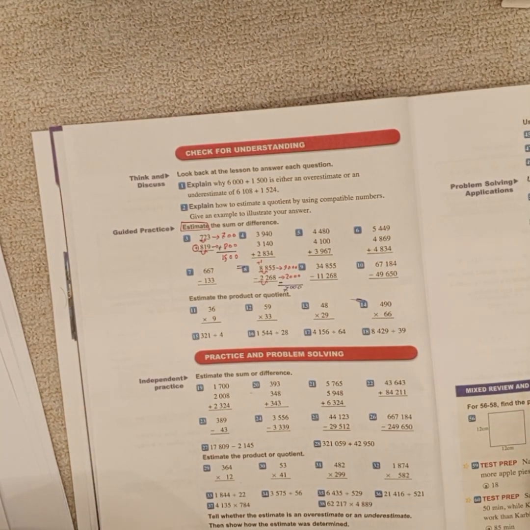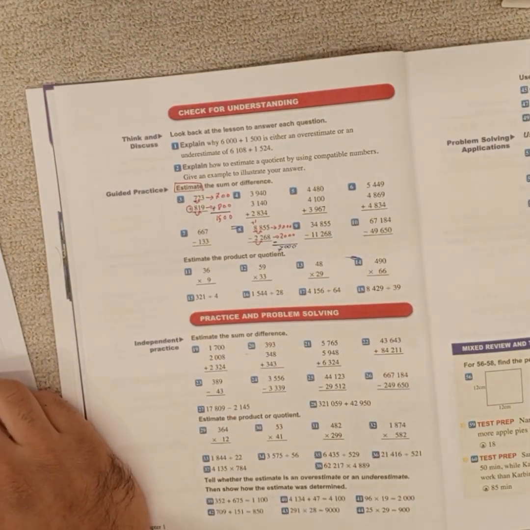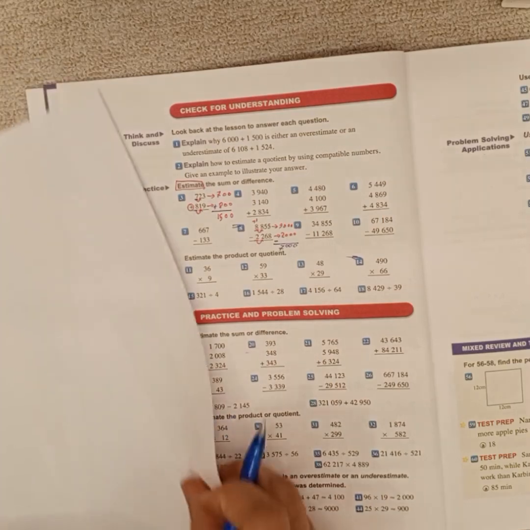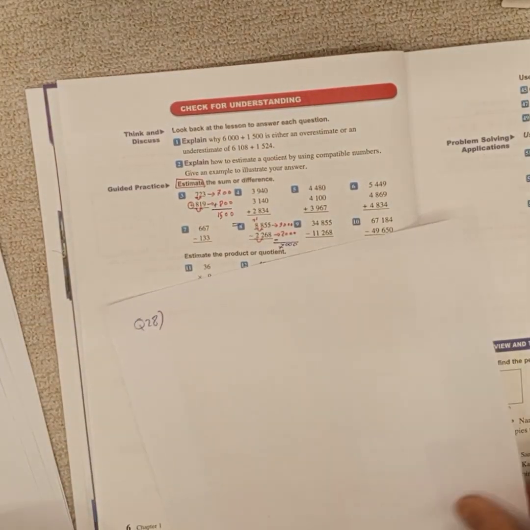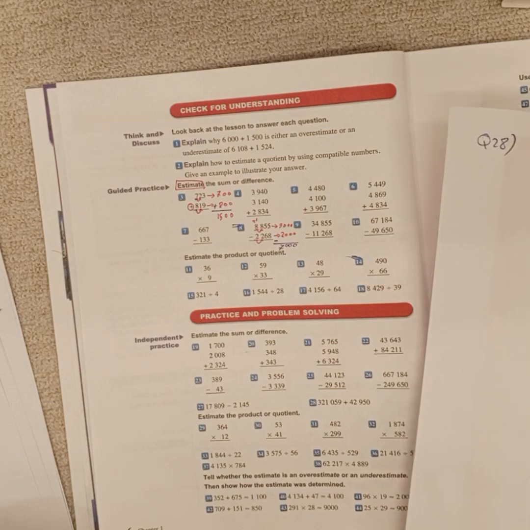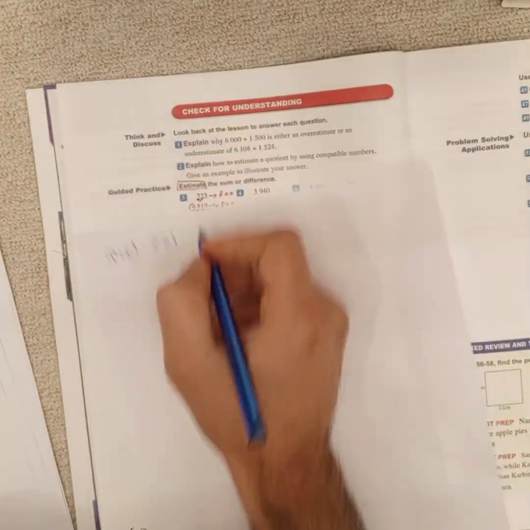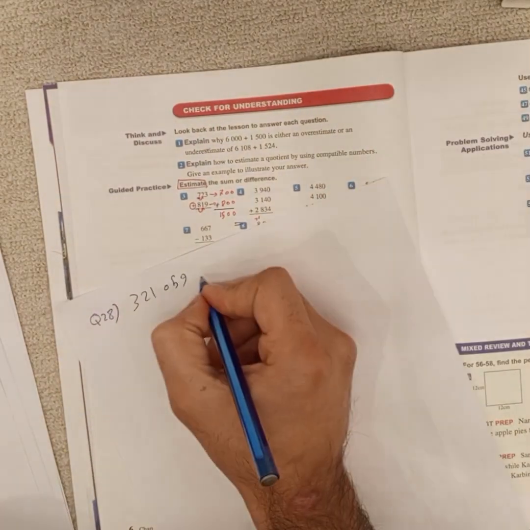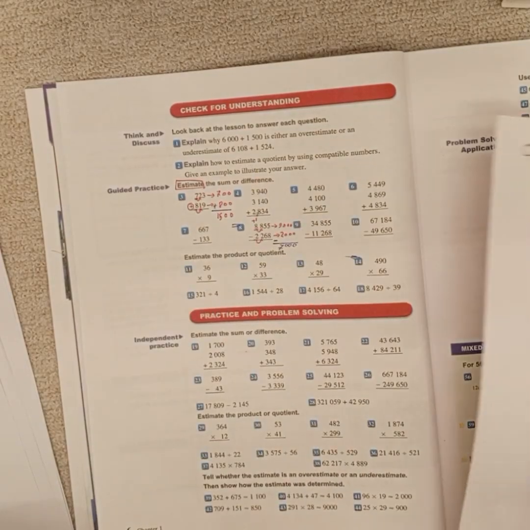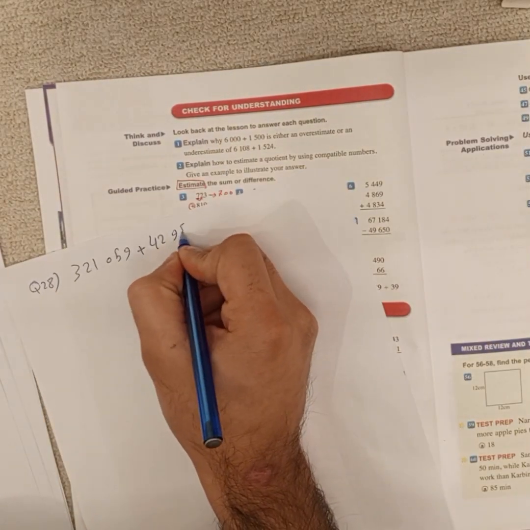Another example, let's say question 28. Question 28 is different. Question 28 is 321,059 plus 42,915.